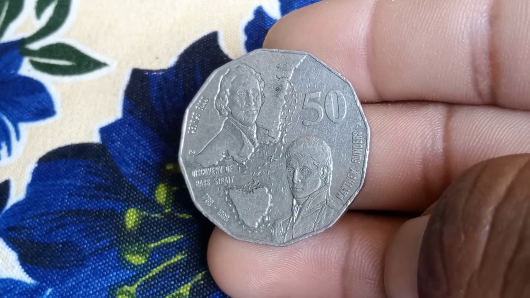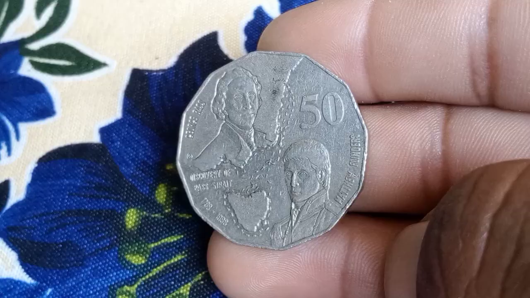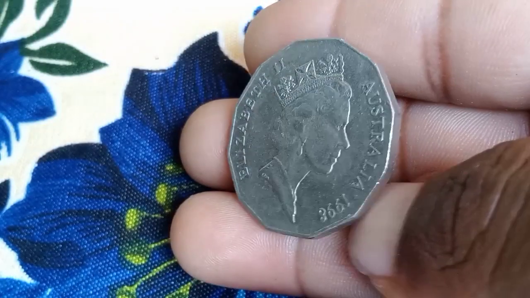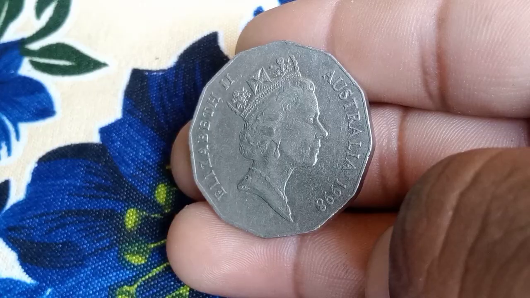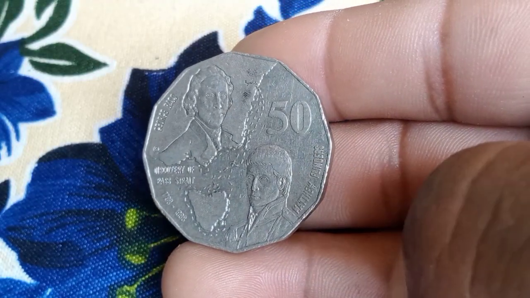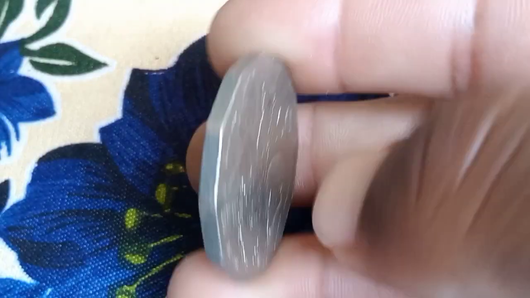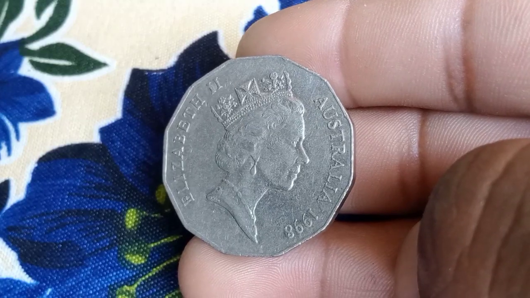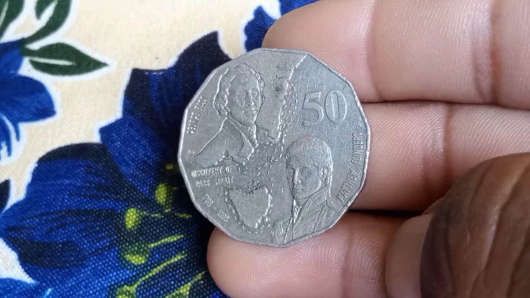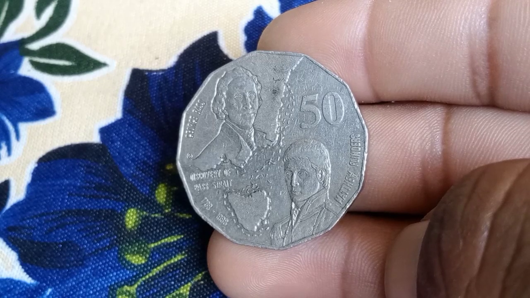Next up, today we're diving into a truly fascinating piece of Australian numismatic history, the 1998 Australia 50 cents coin, commemorating the 200th anniversary of the voyage of Bass and Flinders. This coin isn't just a piece of currency, it's a celebration of exploration, adventure, and discovery, capturing a pivotal moment in Australia's maritime history. The story behind this coin begins with the remarkable journey of George Bass and Matthew Flinders.